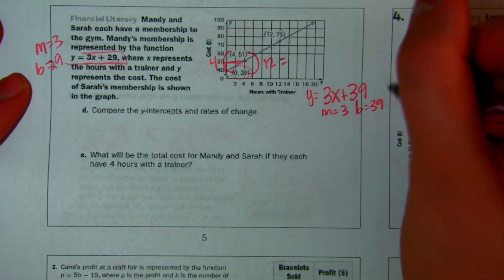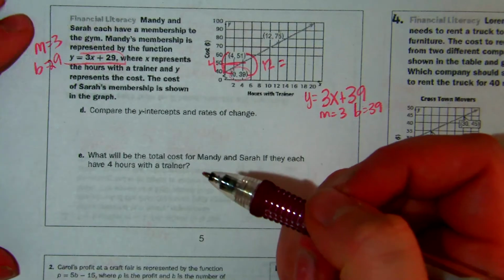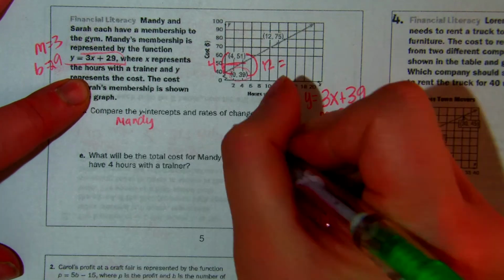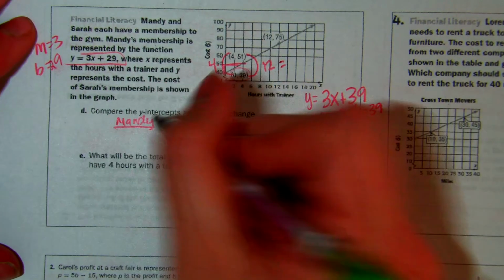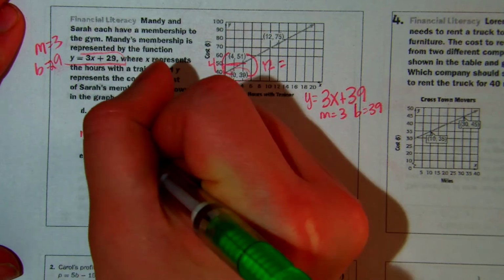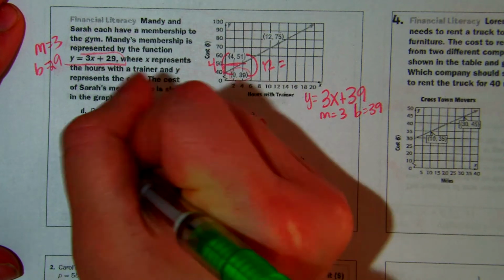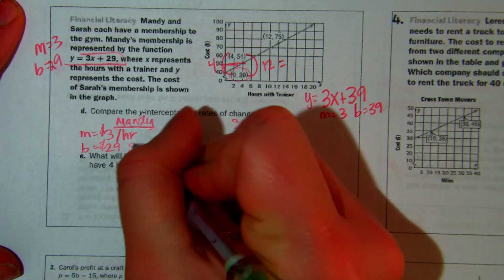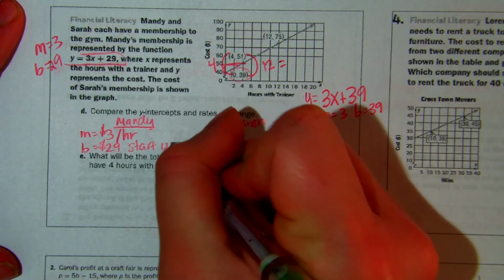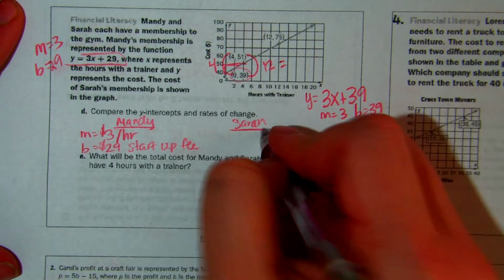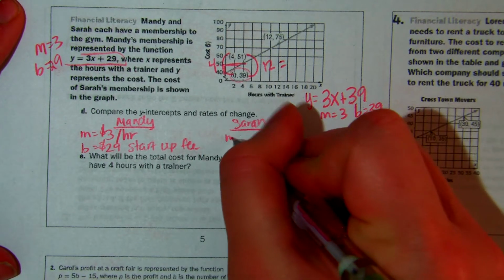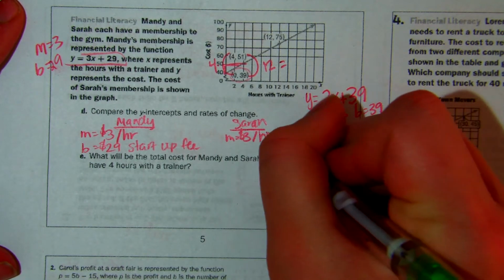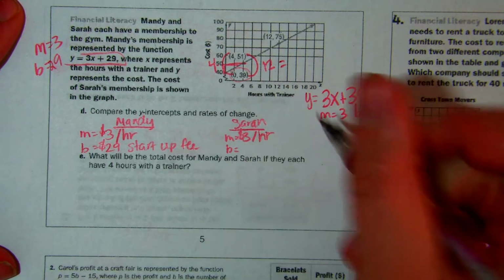Compare the y-intercepts and rates of change for Mandy and then for Sarah. Mandy, her m is 3, or $3 per hour, and b is 29, or probably a $29 startup fee. You could say initial fee. Sarah, we're going to do the same thing. We already found that her slope is $3 per hour with a trainer, and her b is probably a $39 sign-in fee.